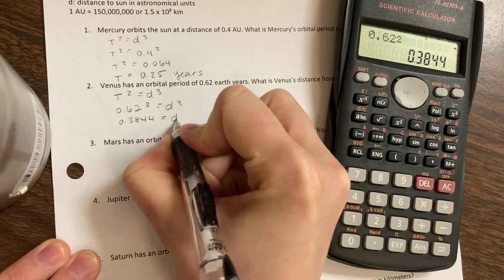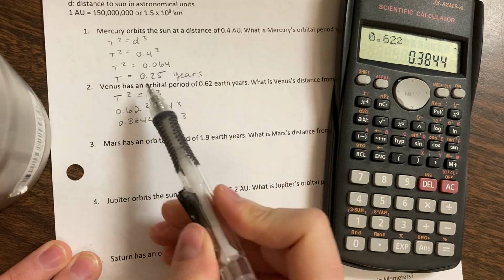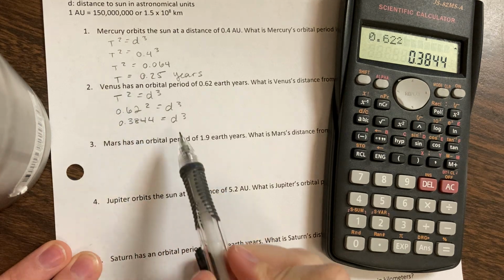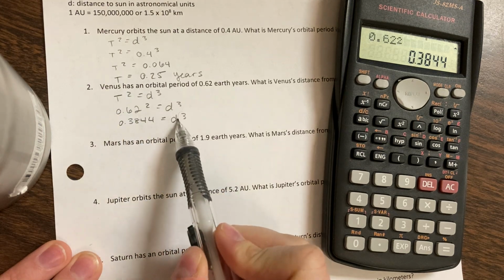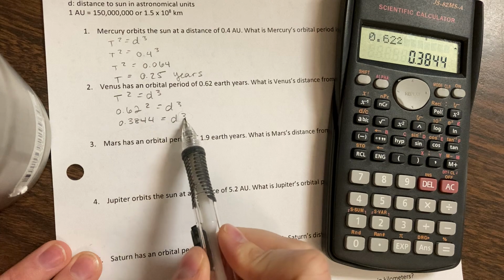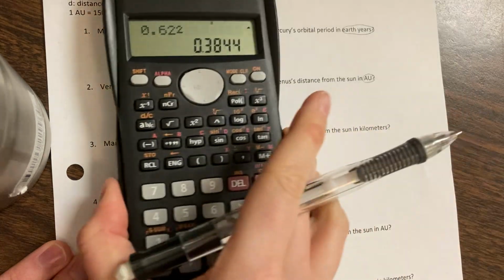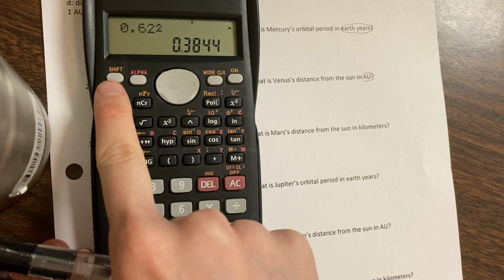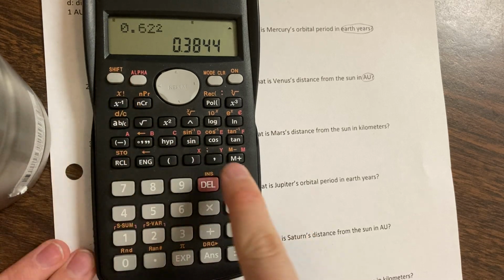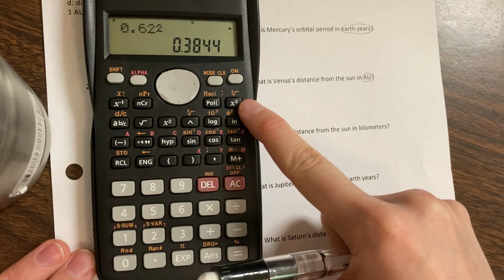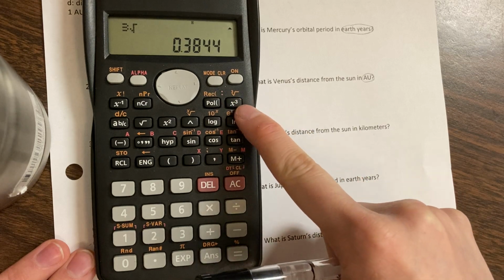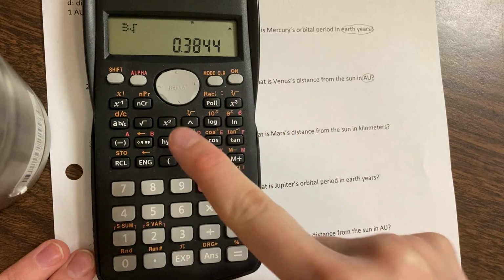0.3844 equals d cubed. So up here we had to take the square root of this number to get the square away from the t. And now this time we're going to have to take the cube root of this number to get the cube away from the d. So to do that on our calculator, you have to press this shift button, and then the x cubed button, this little orange deal above it, it's got the cube root, so you just hit shift and then the x cubed and you get the cube root.